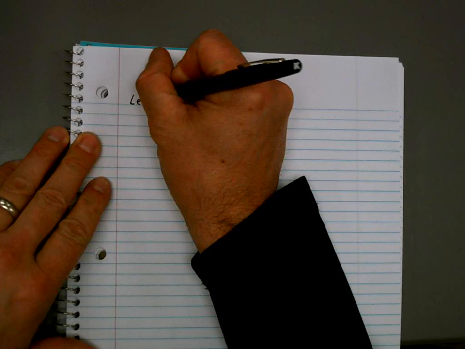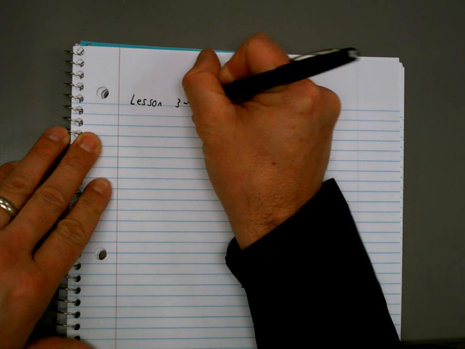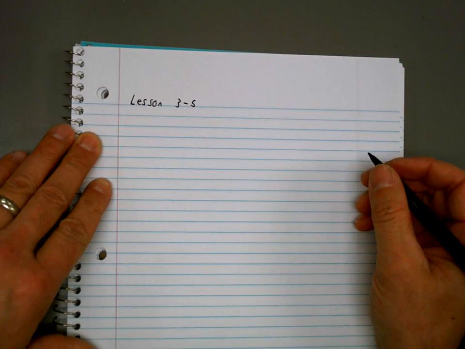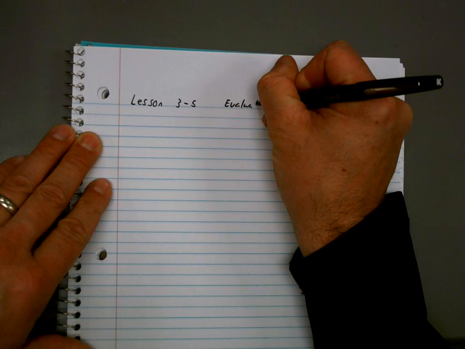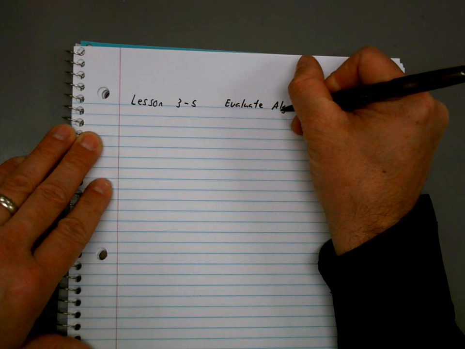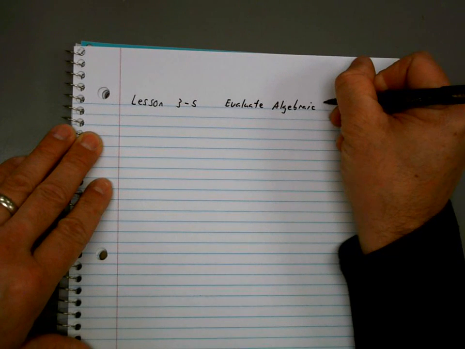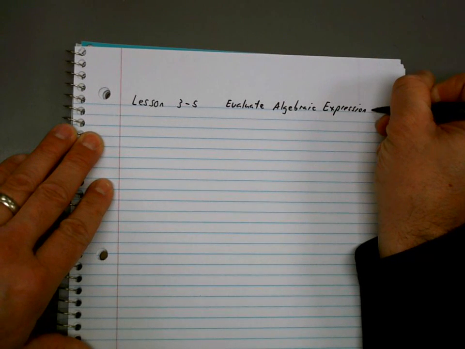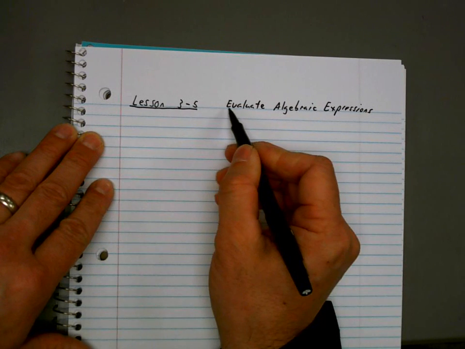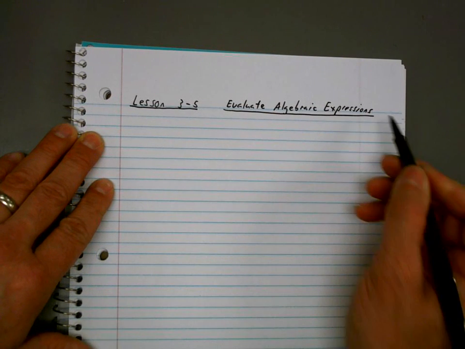We're going to go ahead and get started with lesson 3.5. And this is evaluate algebraic expressions. So lesson 3.4 dealt with writing algebraic expressions. Now we're going to evaluate it. So when you think the word evaluate, essentially all that means is to solve the algebraic expression.